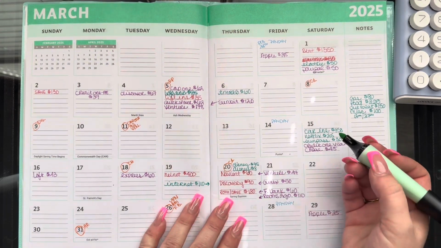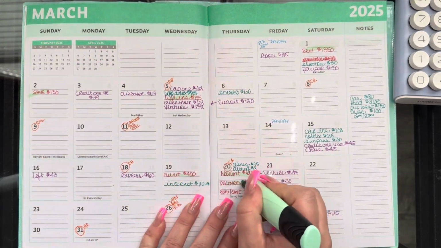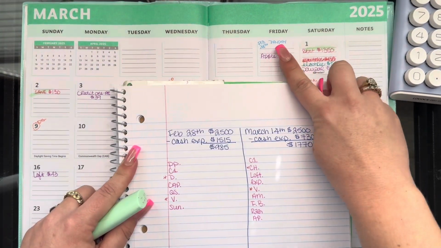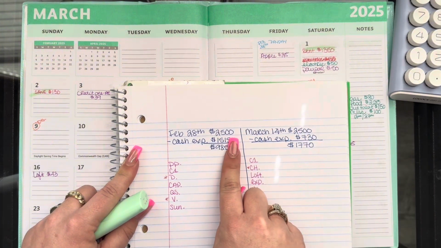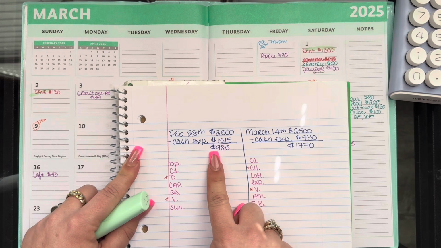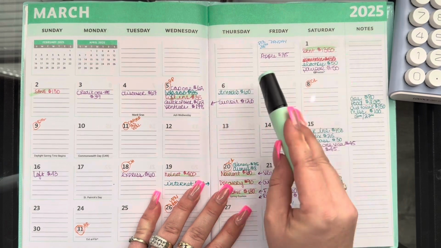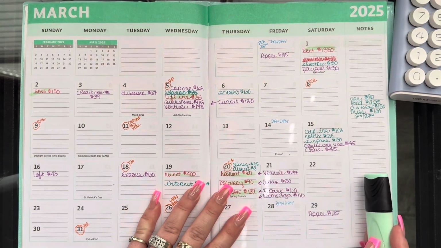Now, always the first thing that you do is you go through and you calculate all of your cash expenses. So the paycheck that she gets on February 28th, she has $2,500. The cash expenses total $1,015. This leaves $985 that we can pay to these credit cards that are due during that paycheck. Now we have to go through and plan which bills will go back on each one of those cards.